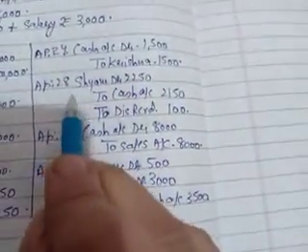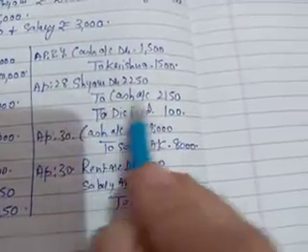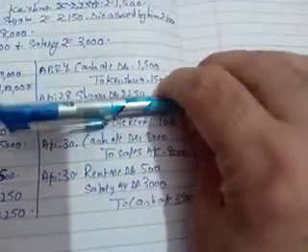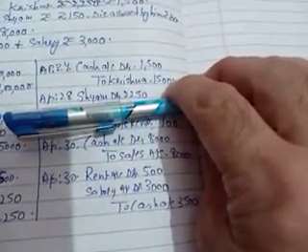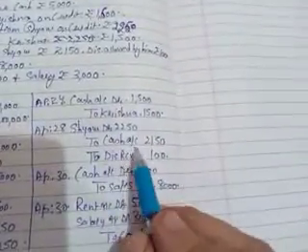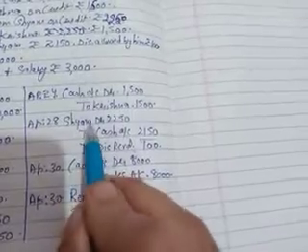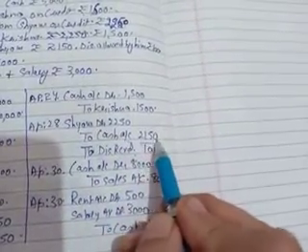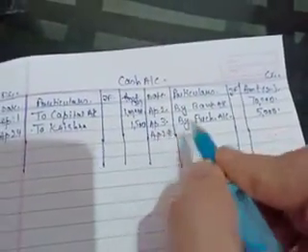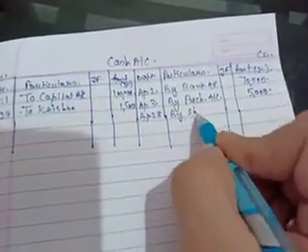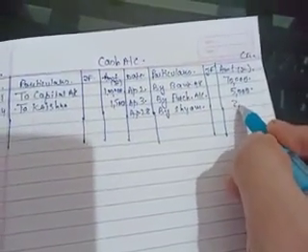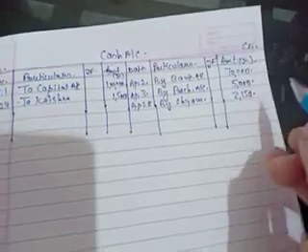Any other cash transaction? Next, April 28, Sham to cash, to discount. So cash we will hide. We will write By Sham, and the amount will be of the cash transaction. By Sham, amount will be 2150. April 28th, by Sham, amount will be 2150.